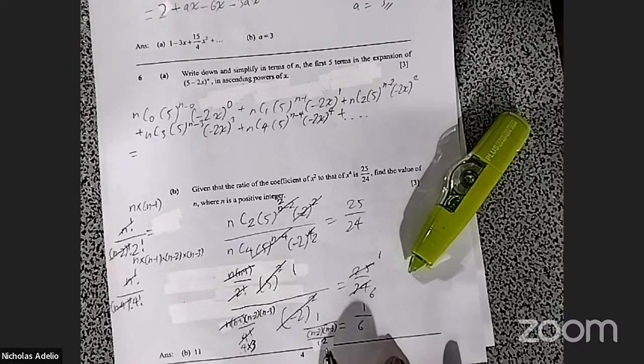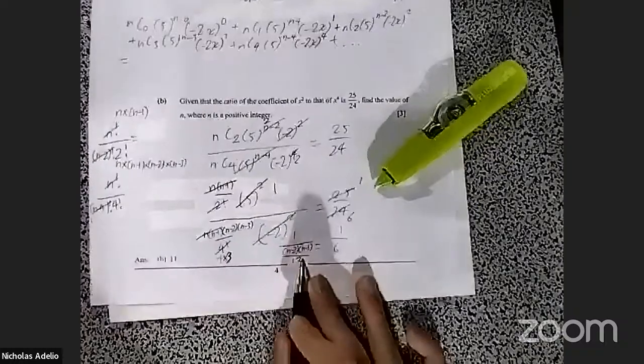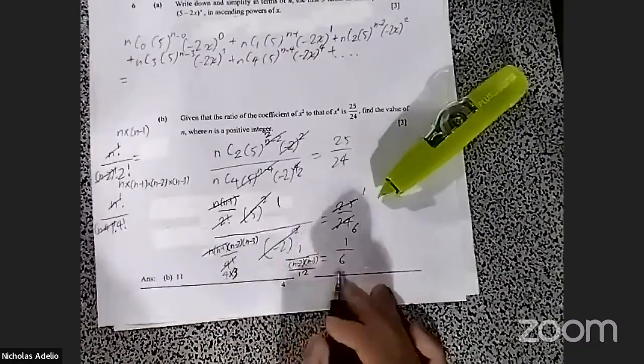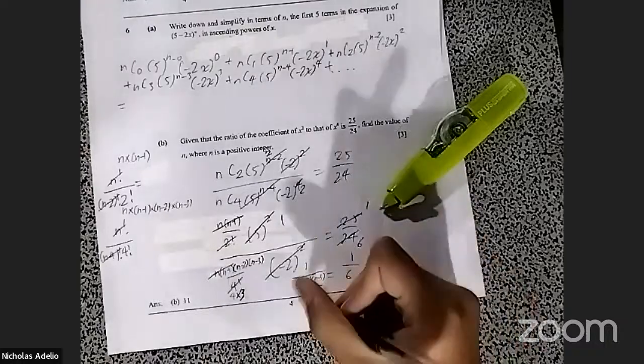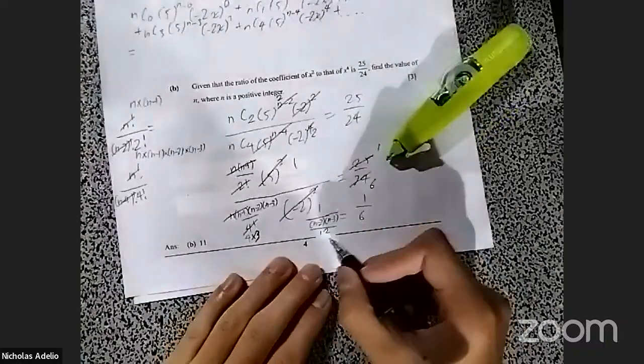I can divide this by 6, can't I? The question is, what's the denominator here? If I multiply this by 6, then this should be 5 times 6. It should be 2, 5 because 1, 5. Yeah, so I can times this by 6 and times this by 6.